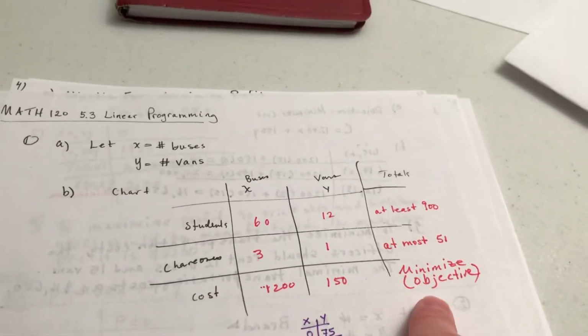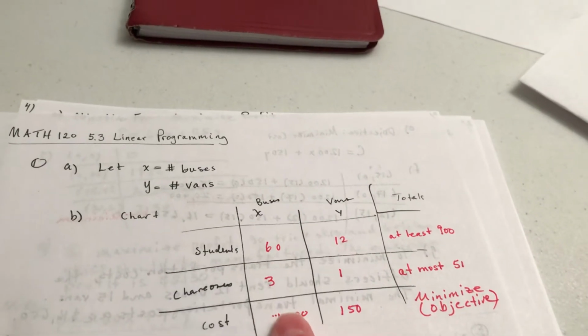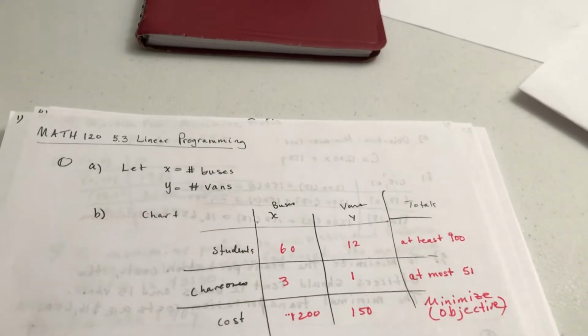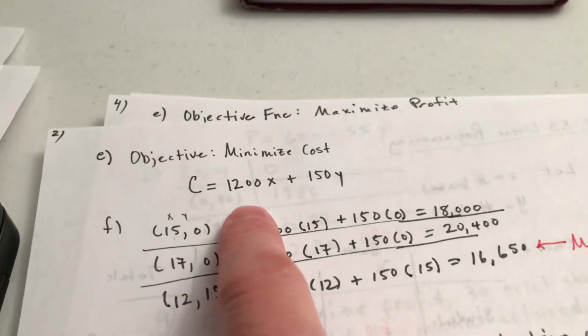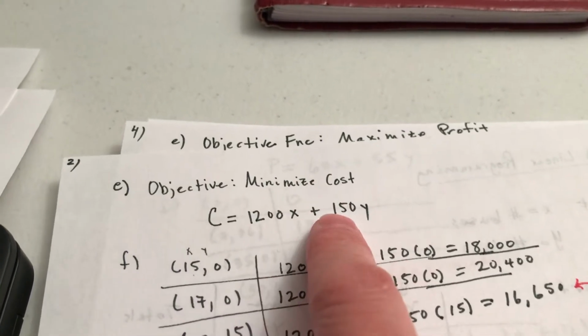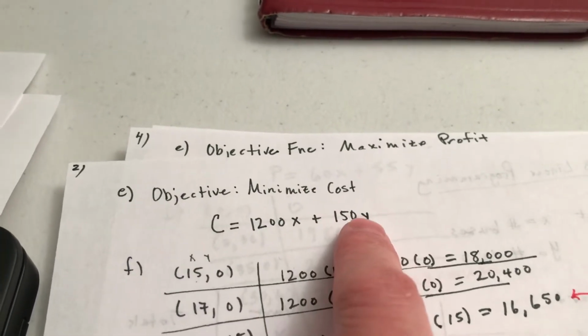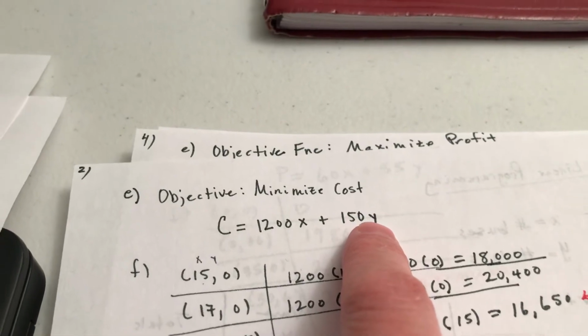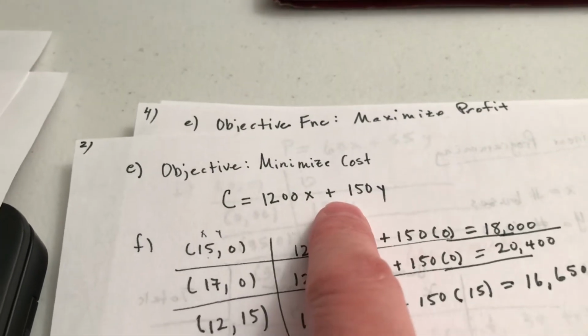This is part E. So 1200x plus 150y will give us our costs. And that's what I've written. I even called it C. You can just look at it as 1200x, so that's 1200 times the number of buses plus $150 times the number of vans. That's going to be our cost function.